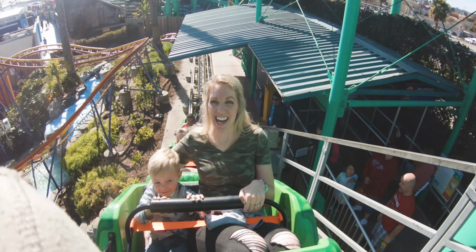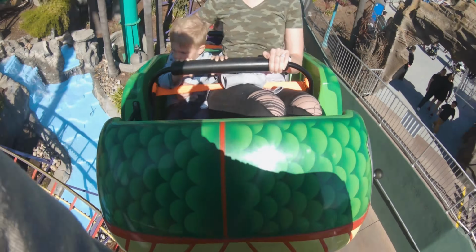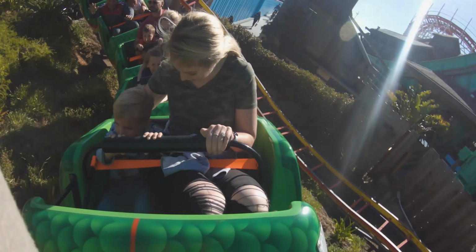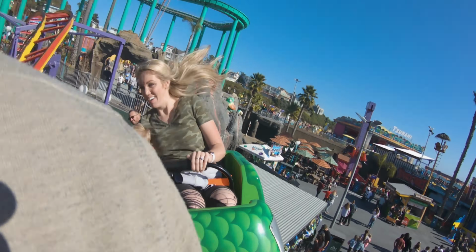get multiple perspectives. So the first time I was riding in front of my wife and my son, and I was able to film them on the roller coaster, get their reactions, get their excitement, and that was the first time him riding a roller coaster, so I wanted to make sure I was capturing that on camera.